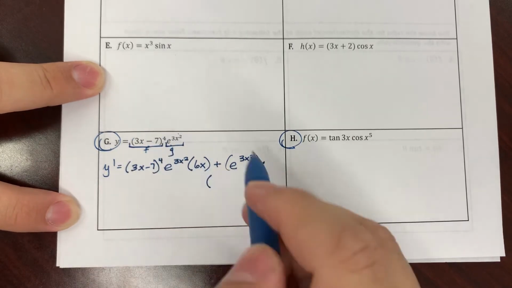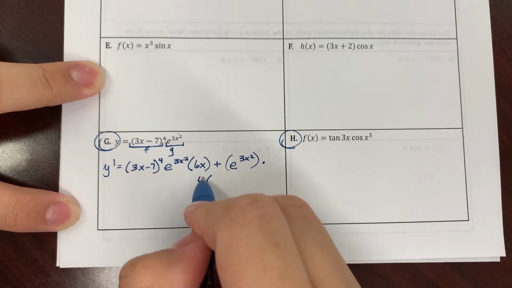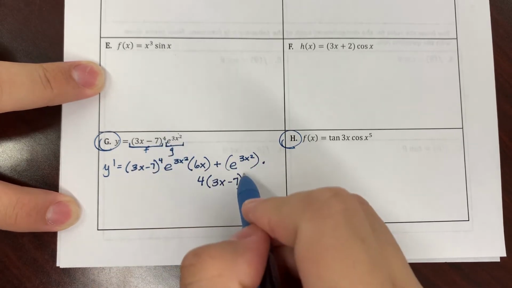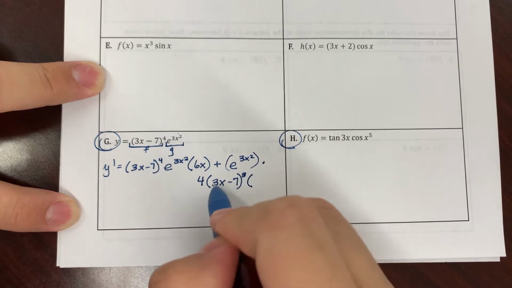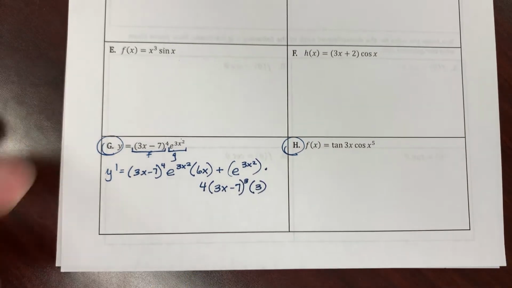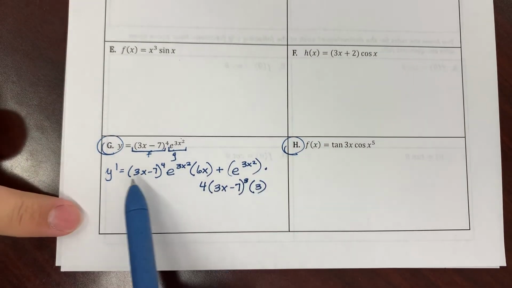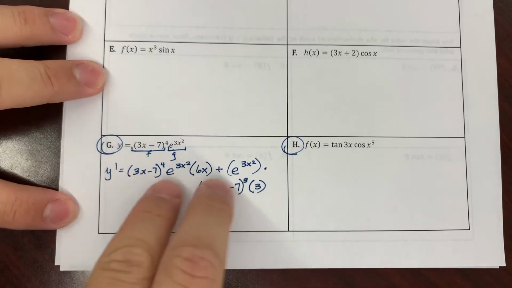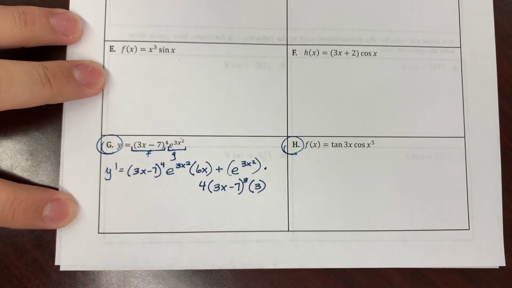So we got to bring the 4 over to the front. So actually I'm going to put 4 there. And then keep the inside, subtract 1 from the exponent, and then multiply again by the derivative of the inside. All right. So as you can see, these can get pretty long and complicated once you do the product rule. But if you look at each piece separately, it's really not all that bad.